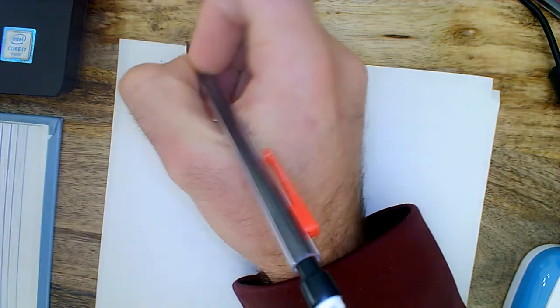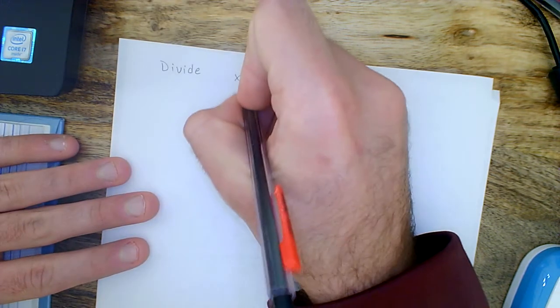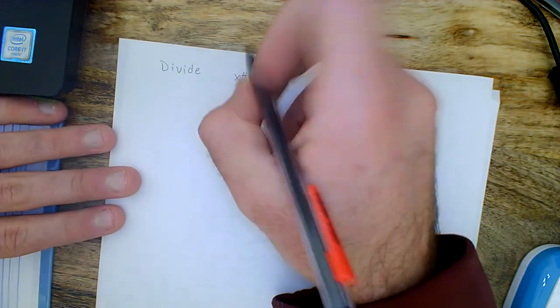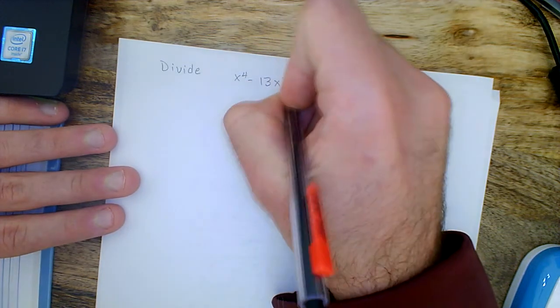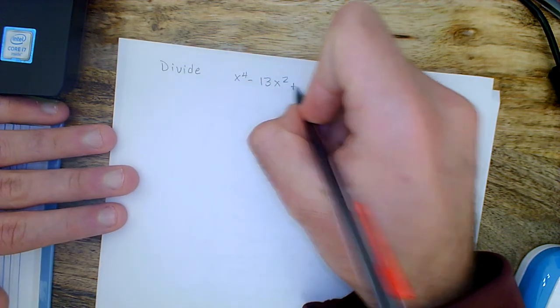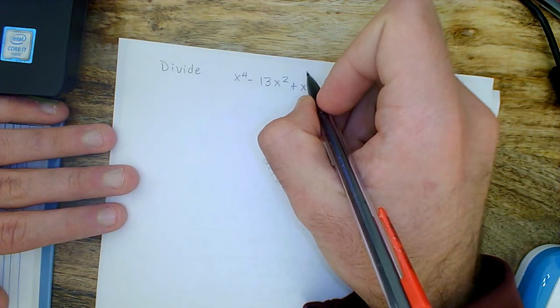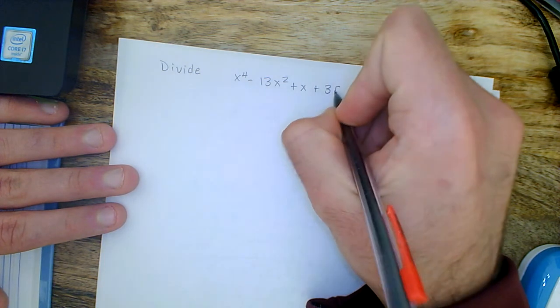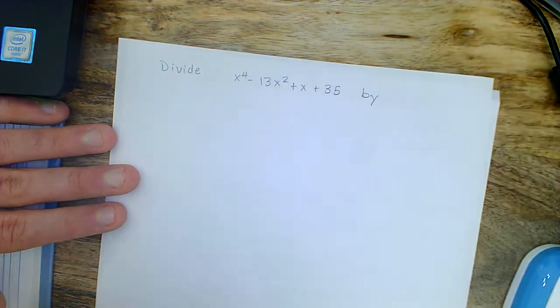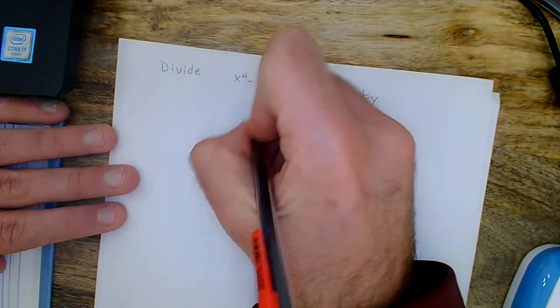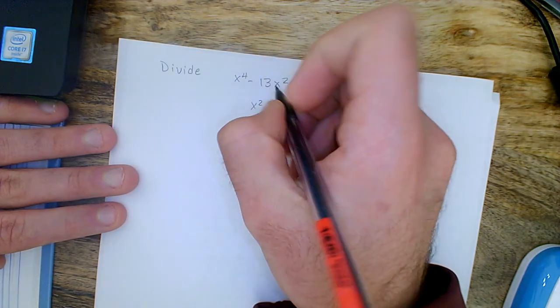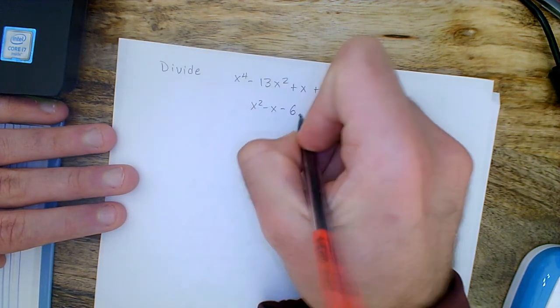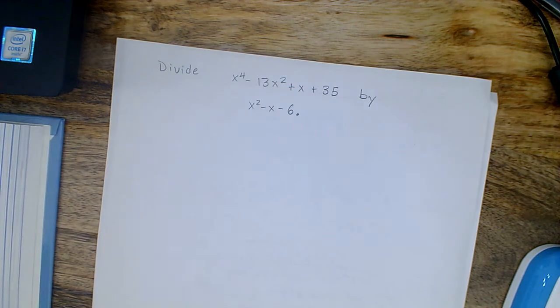It just says divide x to the fourth minus 13x squared plus x plus 35 by x squared minus x minus 6.